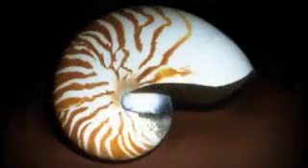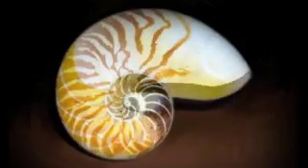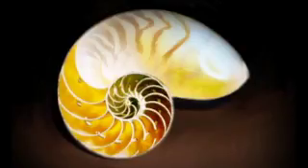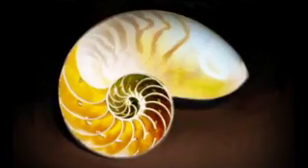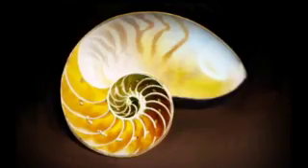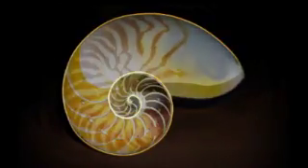A different type of pattern, but one that is also a fractal, can be seen in the shell of the chambered nautilus. As it grows, the nautilus builds new, larger chambers and seals off the older, smaller ones that it no longer needs. The result is a spiral that is fractal in nature, maintaining a similar shape as it increases in size.